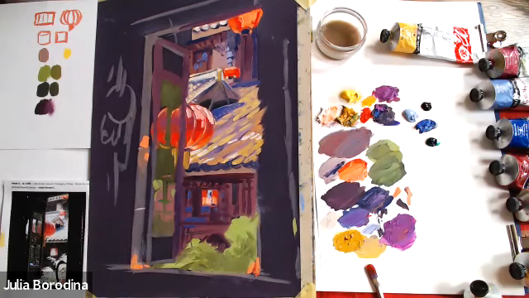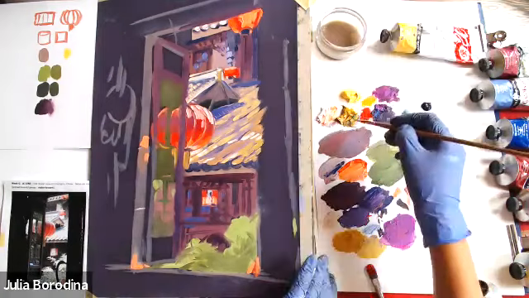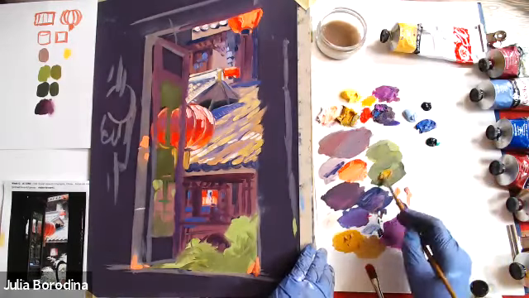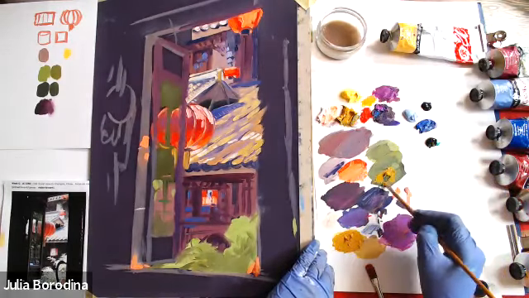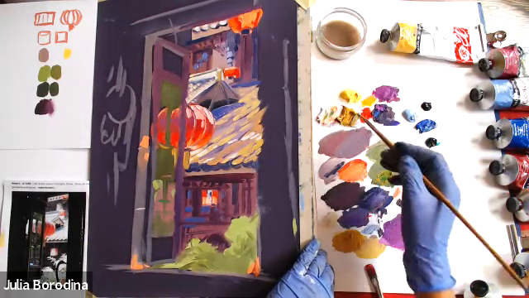I just need to touch up the tree and then quick sketch around the window because that's the major work we've done here already. So my tree was done with some ochre, emerald green, and some white.